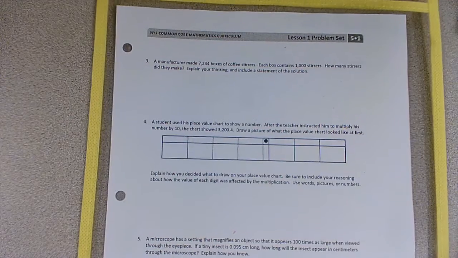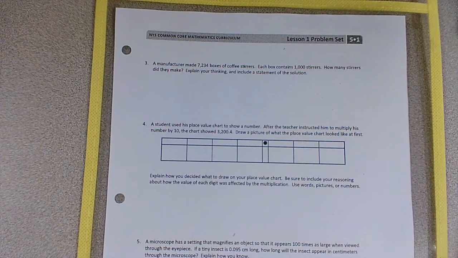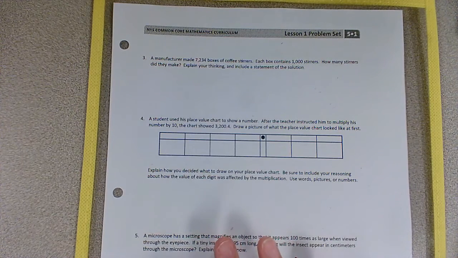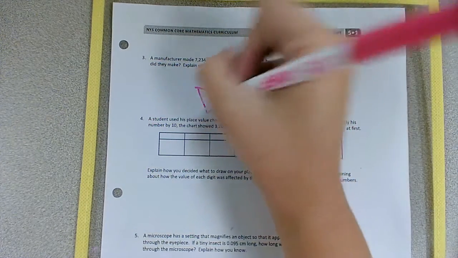So you do have another page of guided practice, but we're not going to go through this today. If you would like to go through it on your own, you're more than welcome to, but you do not need to. So you don't need to do this. You don't even need to submit it to me.